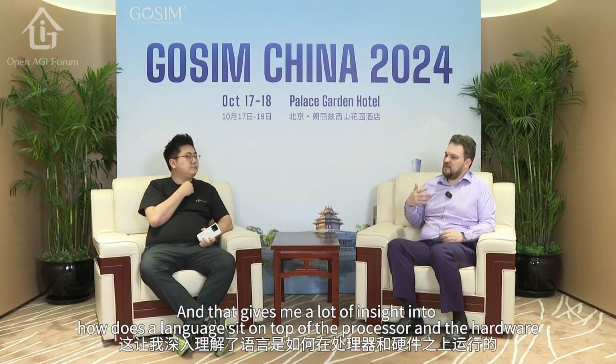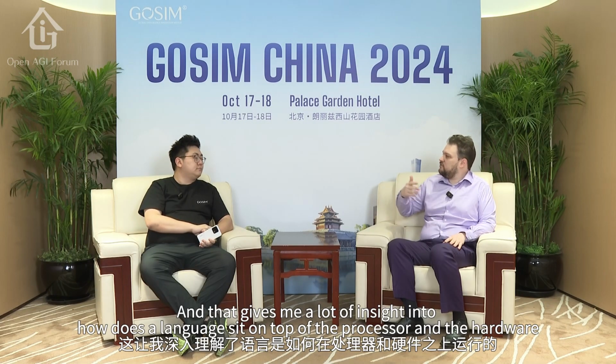And that gives me a lot of insight into how a language sits on top of the processor and the hardware. How does it make use of lots of cores or the instructions that you want to be using? What kind of code does it generate? And so it makes it easier for me to look at the lowest level of what code generation looks like.